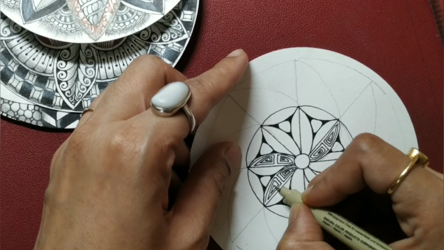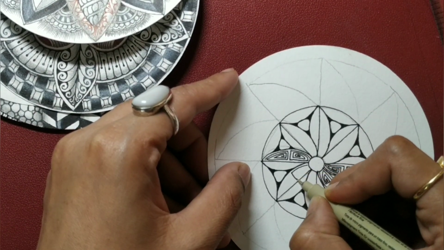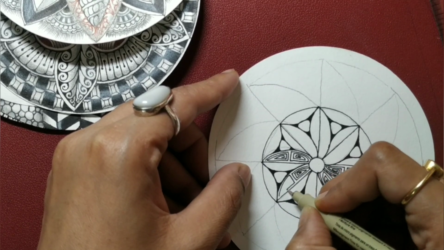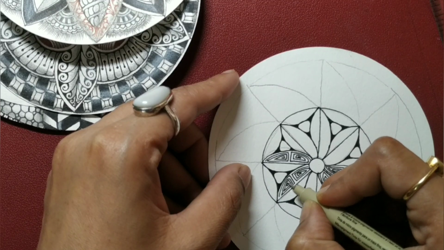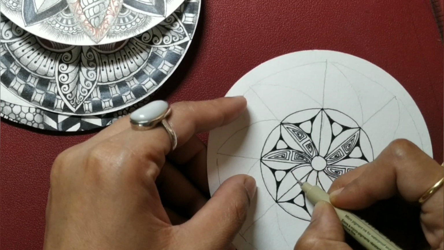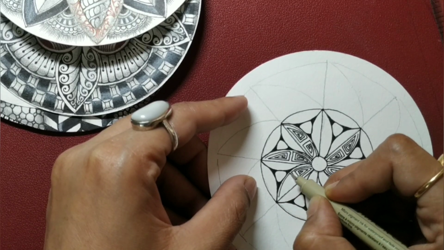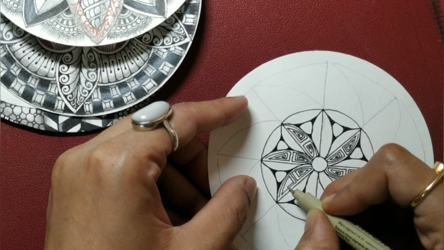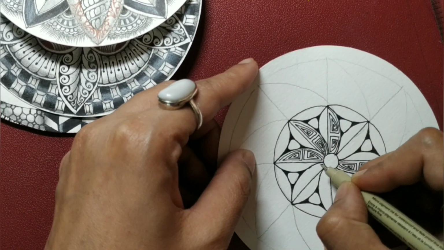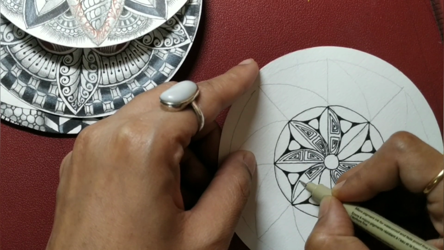So let's see how it turns out. Again, go to the half. Again, go till half. Again, here, come till half, go back. Again, go till half.